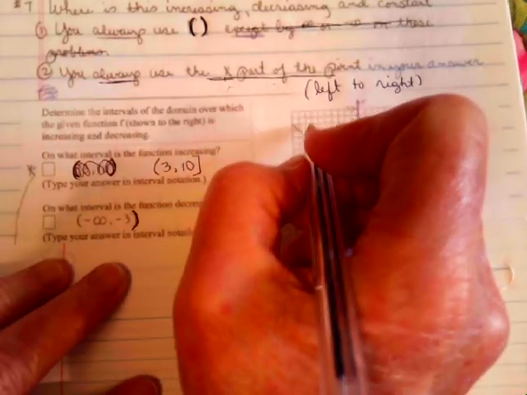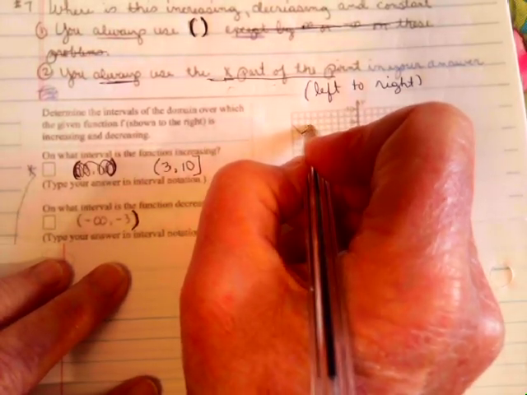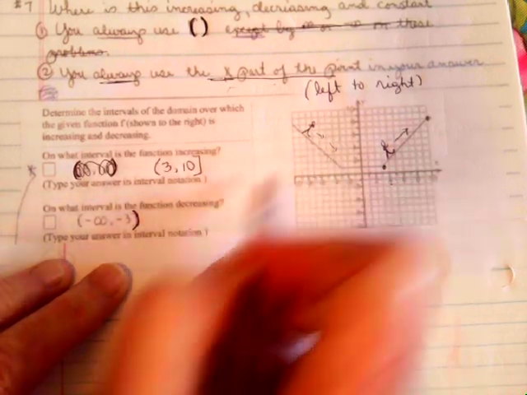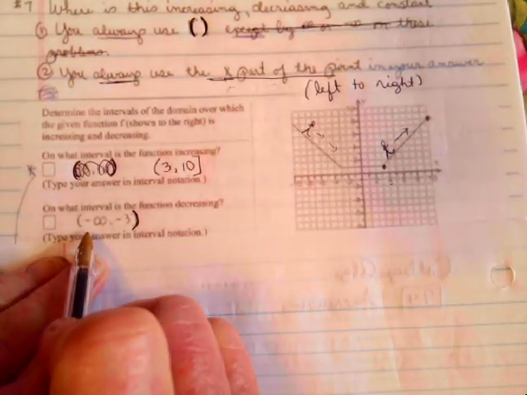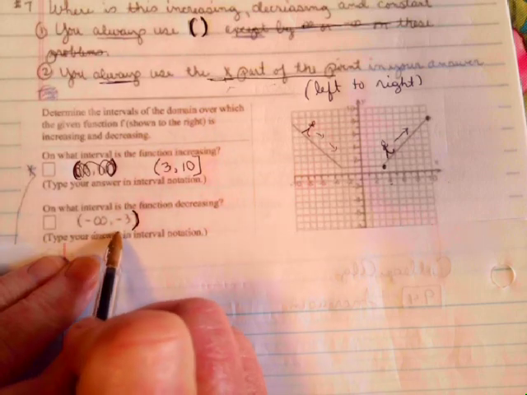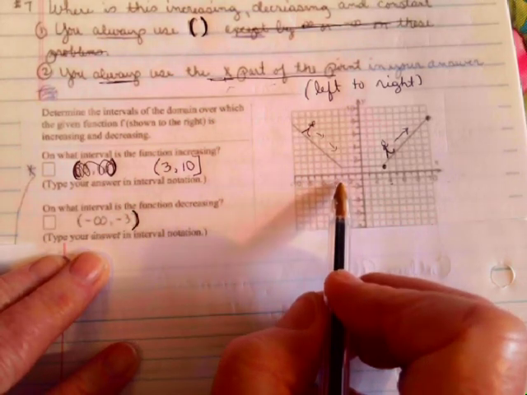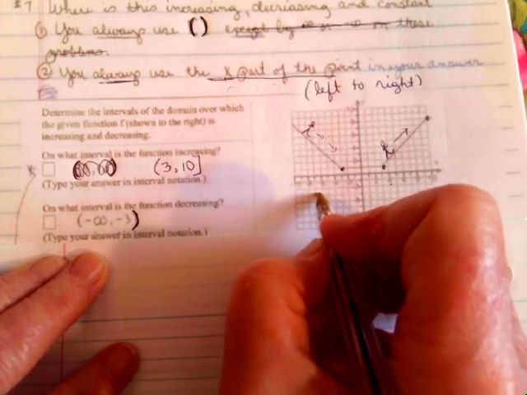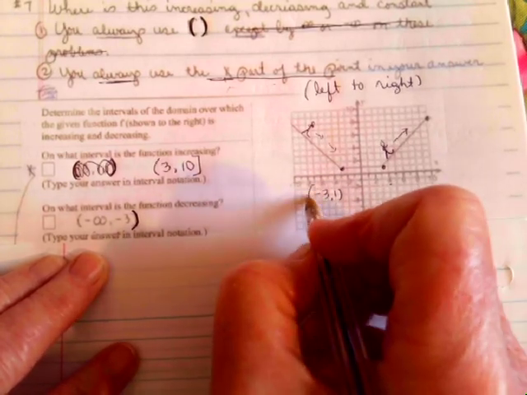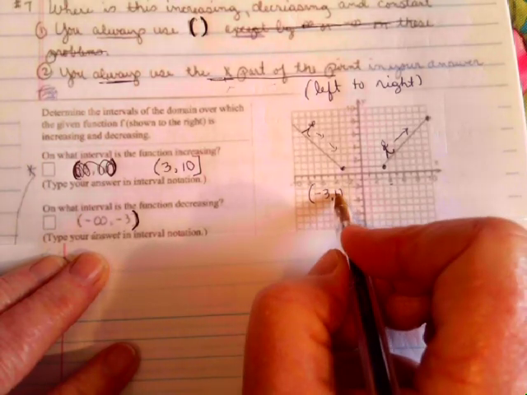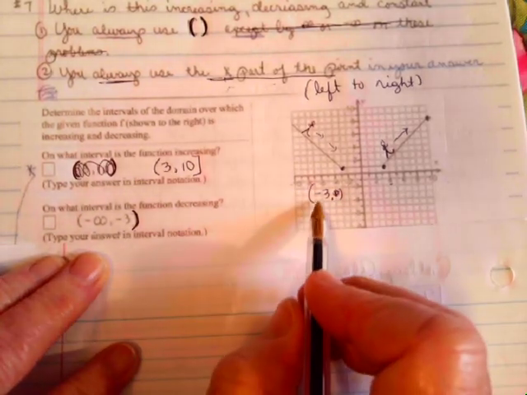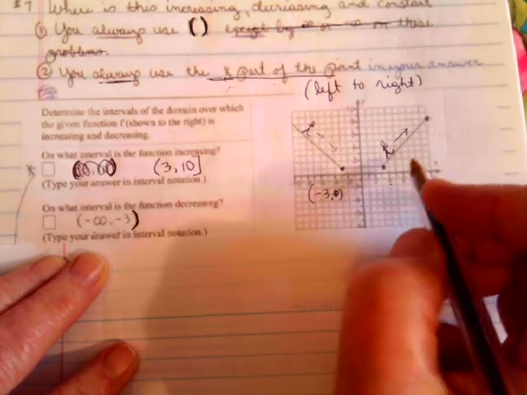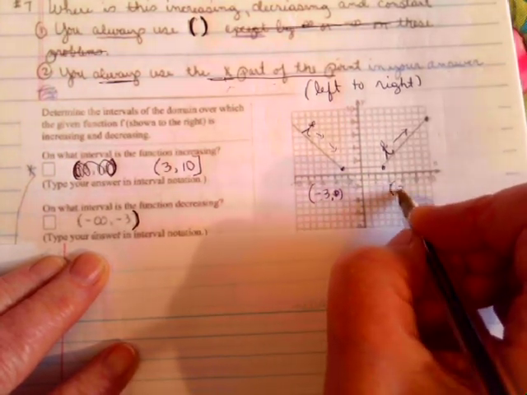Where is this decreasing? Well, here's this same little man, and when he's over here, he's going downhill. That means he starts going downhill from negative infinity and keeps on going downhill until he gets to -3, because the coordinates of this point are -3, 1. You never tell me the y part. You're always going to tell me the x part. The coordinates of this point were 3, 1.